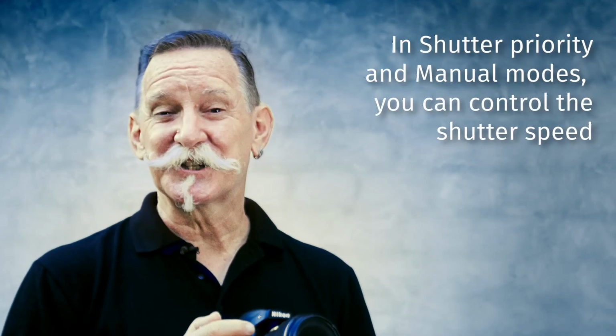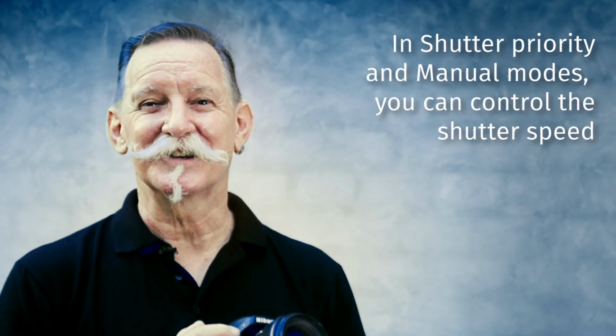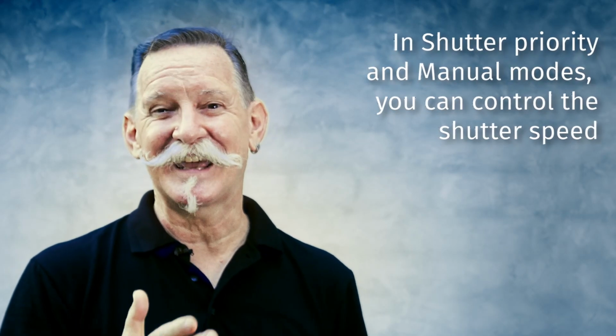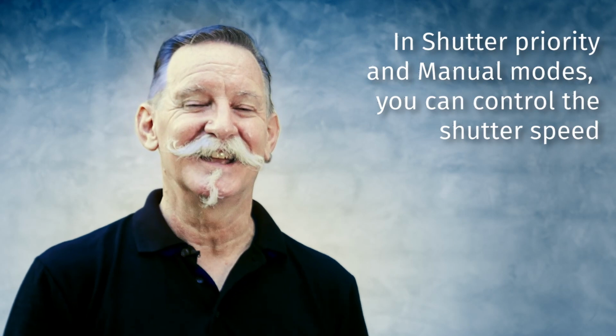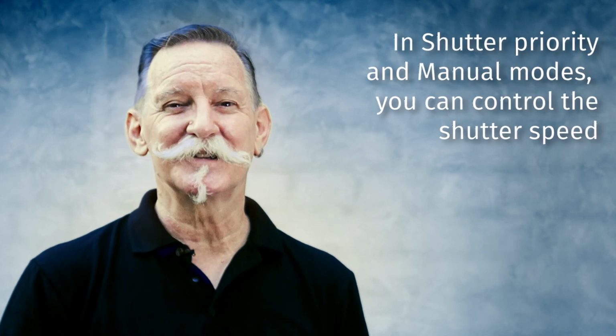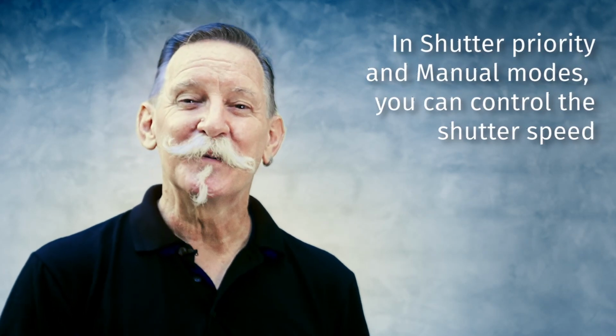With your camera set to shutter priority mode, you get to control the shutter speed and the camera chooses the aperture setting. In manual mode, you also get to control the shutter speed, but you must also manually adjust the aperture setting. On both modes, you've got the option to use either auto ISO or manual ISO. I always recommend using manual ISO settings.